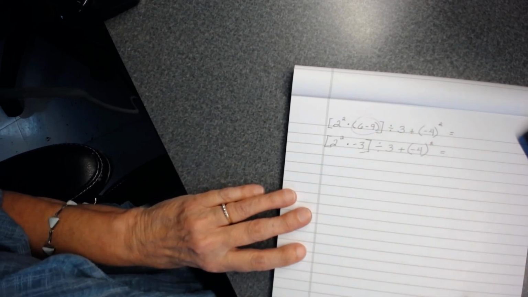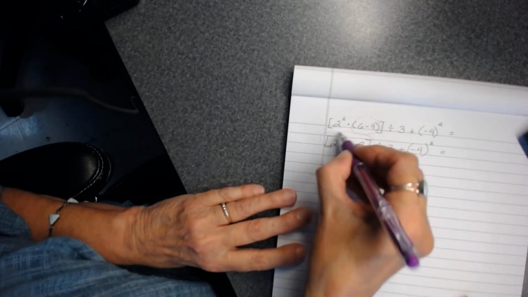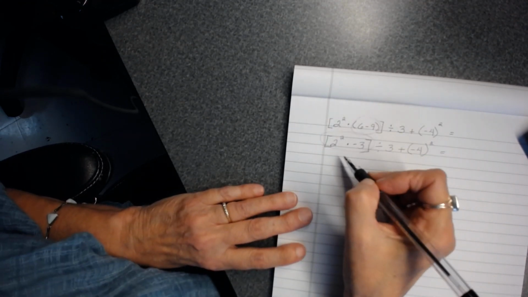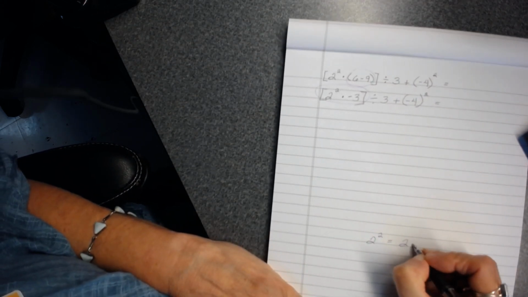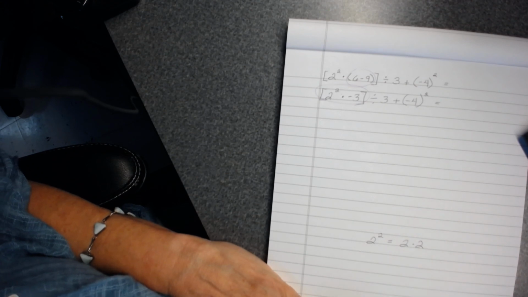Okay, still working within my parentheses. Okay, all right. Now, I have 2 squared right there. In order to work within parentheses, I'm going to have to go ahead and do that, right? So 2 squared is the same thing as 2 times itself. Okay?